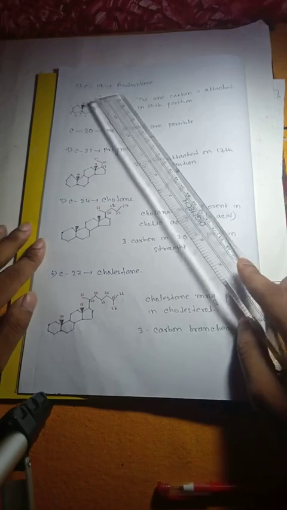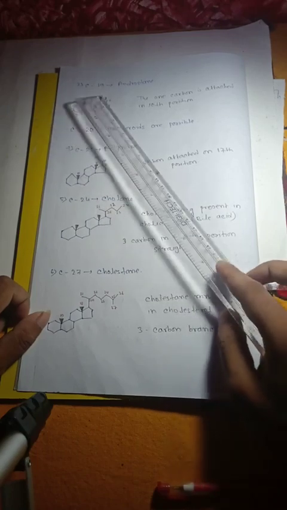The C19 carbon-containing steroid group is androstane. The 19th carbon is attached at the 10th position. In the previous structure we saw the 18th carbon at the 13th position, then the 19th carbon is attached at the 10th position. So it is called androstane.